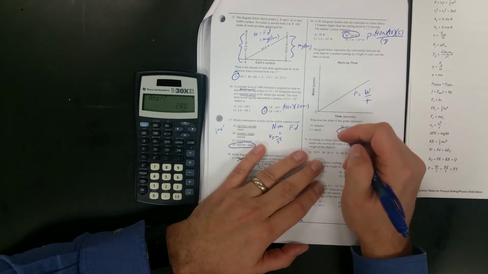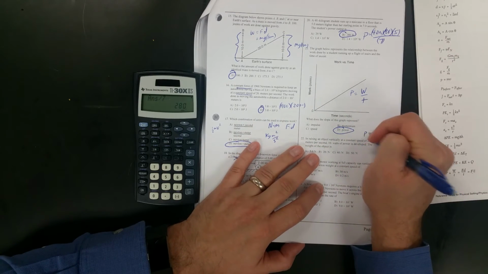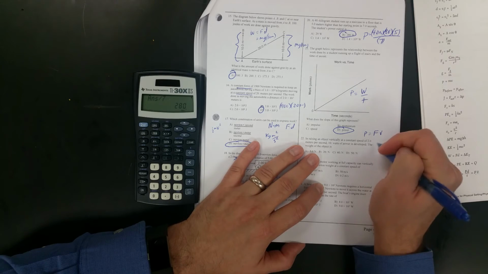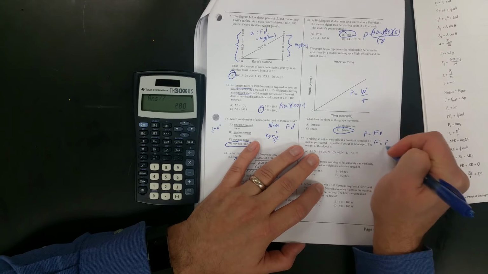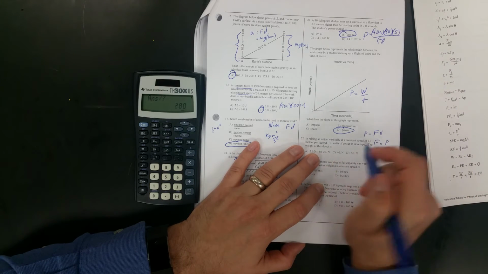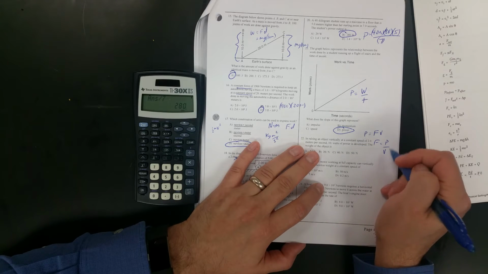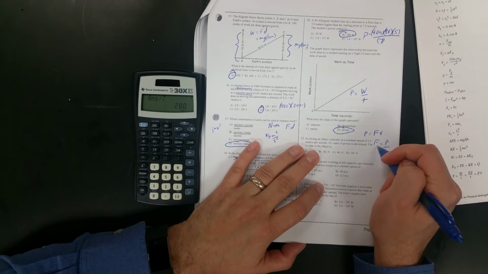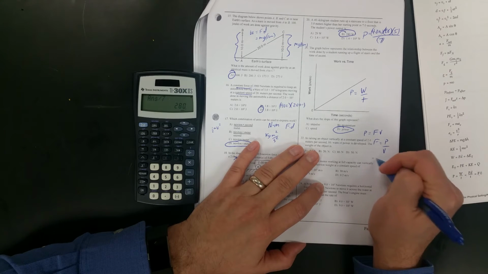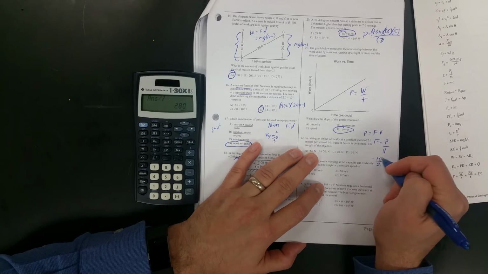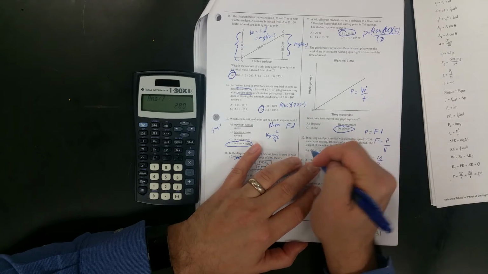So P equals F V, then F equals P over V, power over average velocity. But it's a constant speed, so the average is the same as the regular, and the weight is the force. 10 watts divided by 2 meters a second gets us a force of 5 newtons.